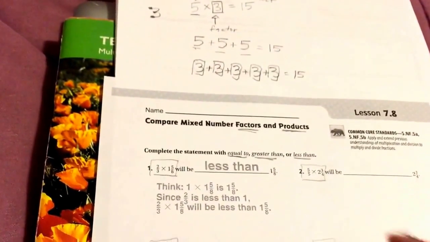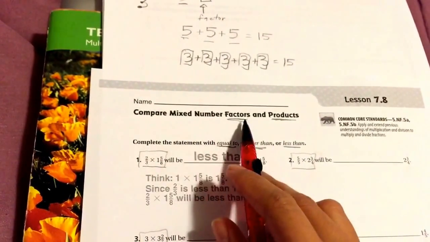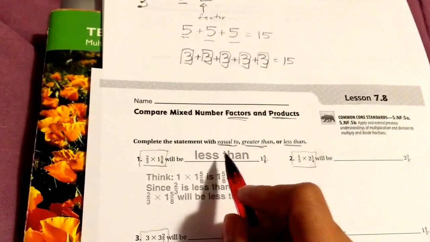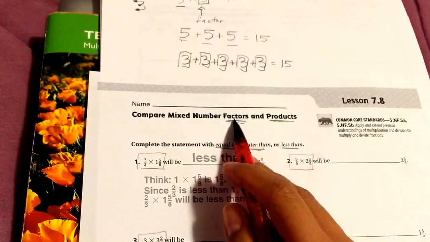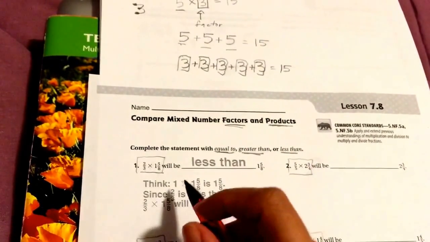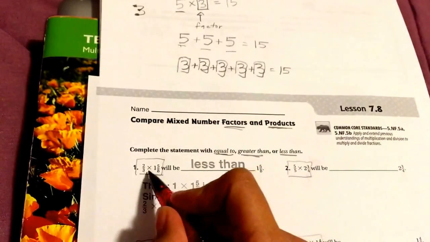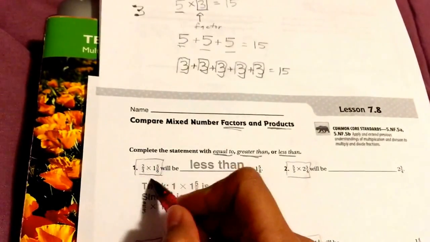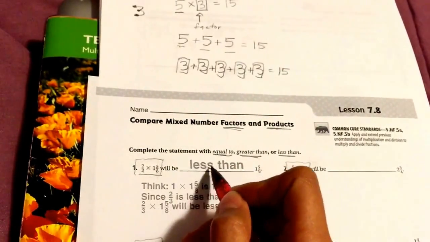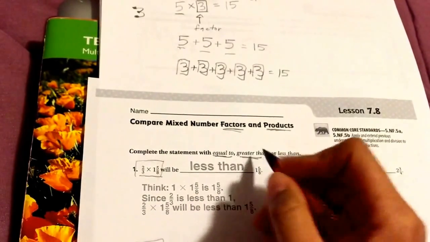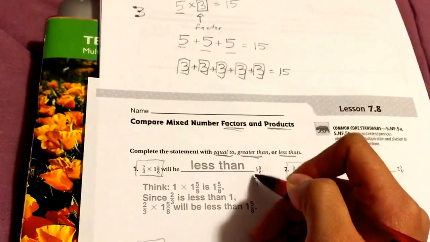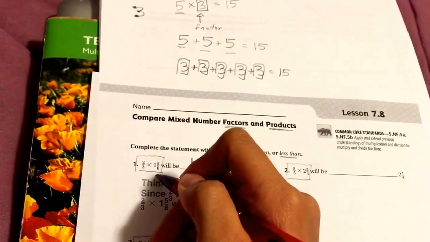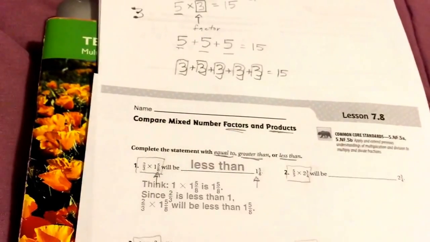Having done that, we are going to compare mixed number factors and products. So we're going to see whether something is equal to, greater than, or less than the factor or the product. What they're saying in this sentence is that this product, this answer, will be less than, greater than, or equal to this factor. Now this is not just some random number. It's one of the factors or numbers that you're multiplying.